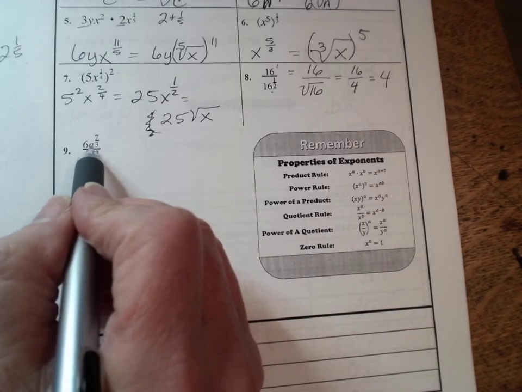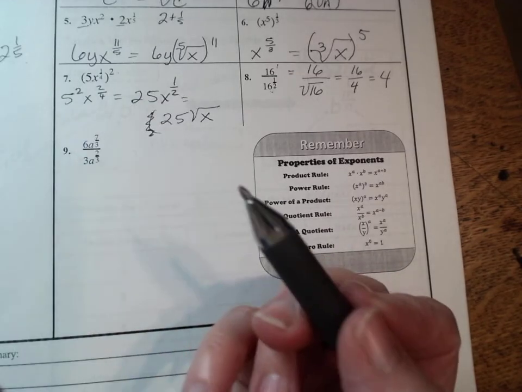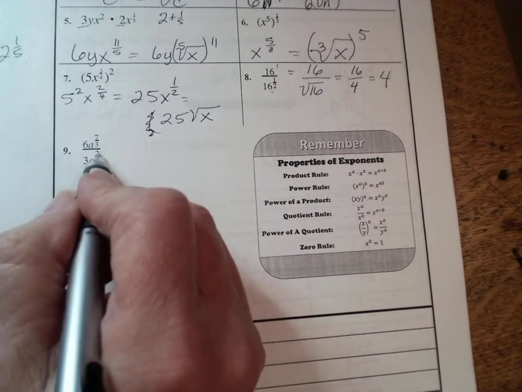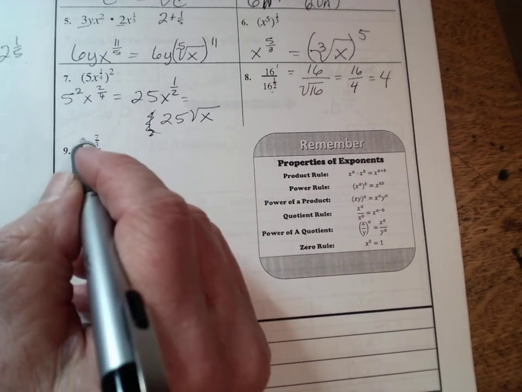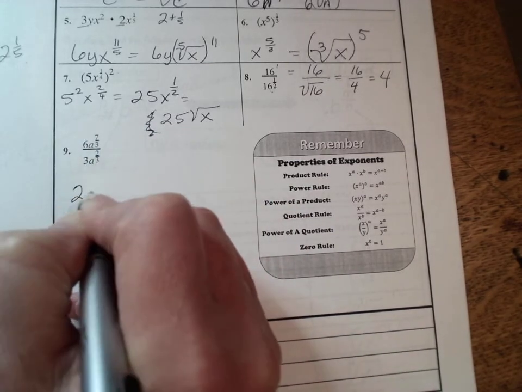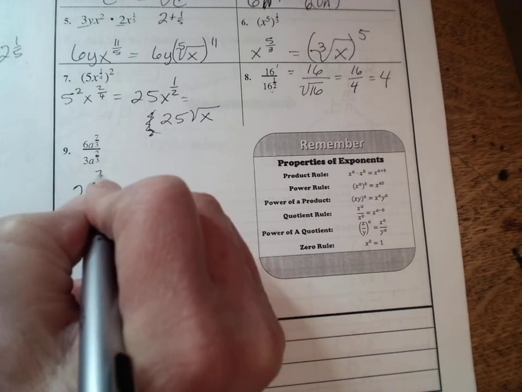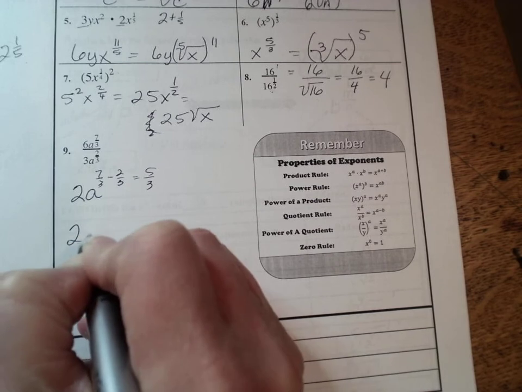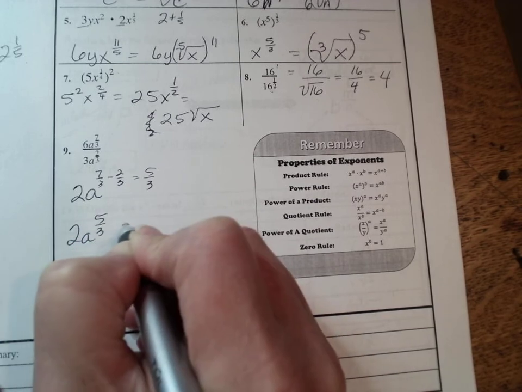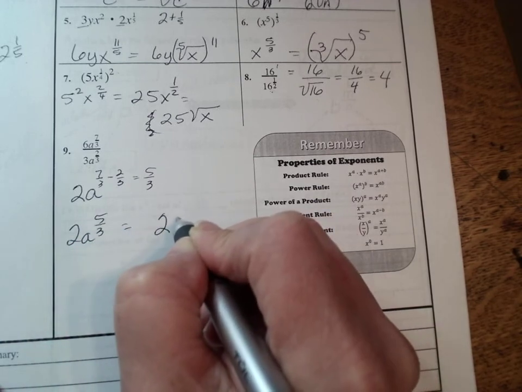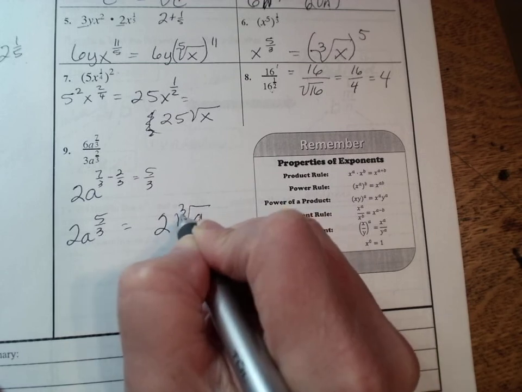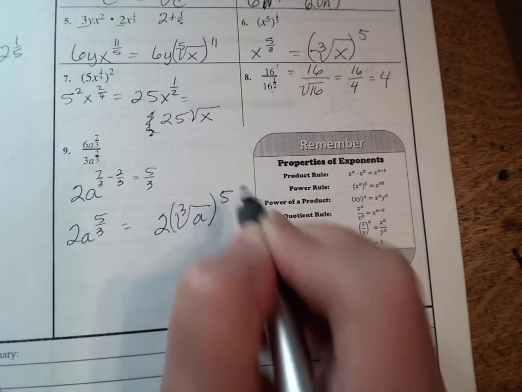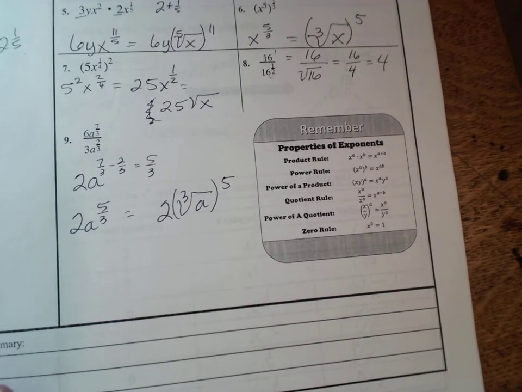All right, this one, 6a to the 7/3 and 3a to the 2/3. Okay, so 6 and 3, divide that, that's 2. And then for a, now you have 7/3 minus 2/3, which is 5/3. So you have 2a to the 5/3. So you have 2, the cube root of a raised to the 5th power.